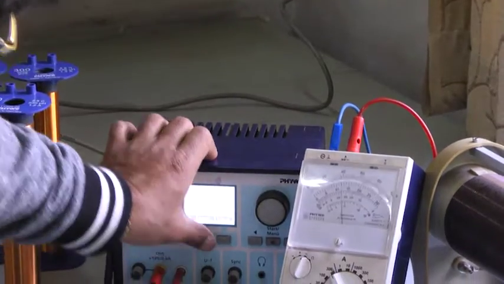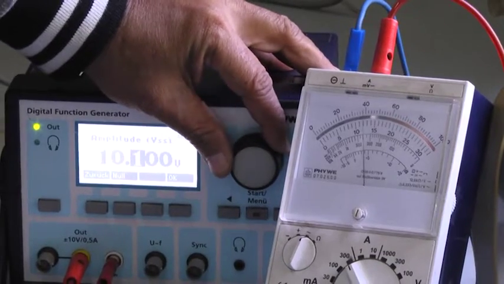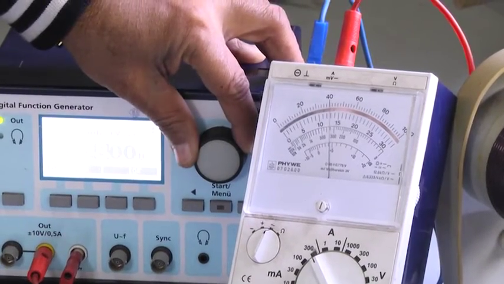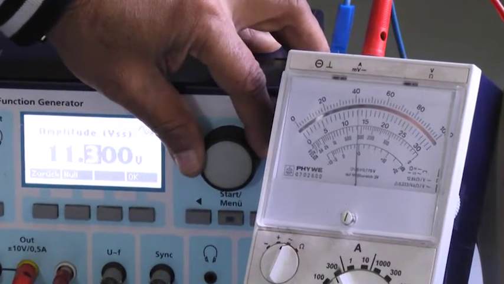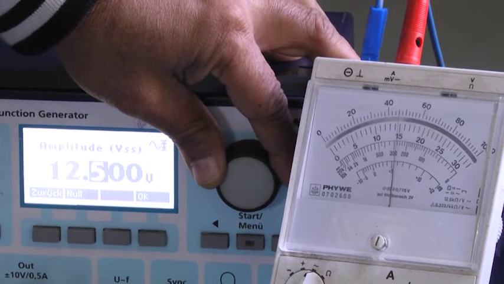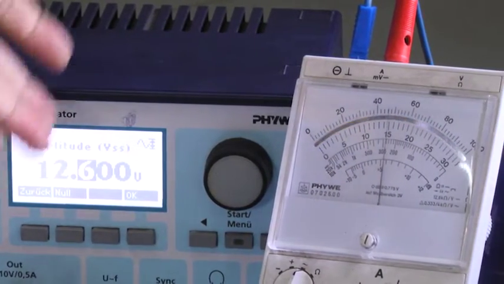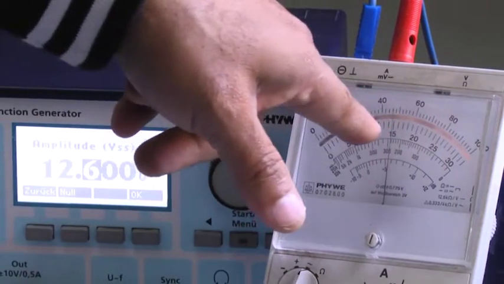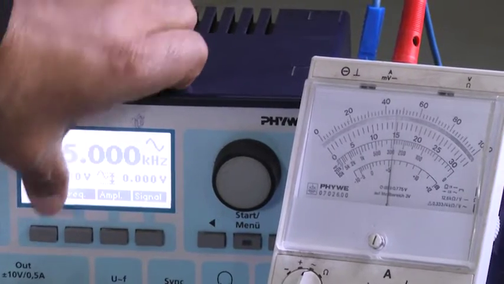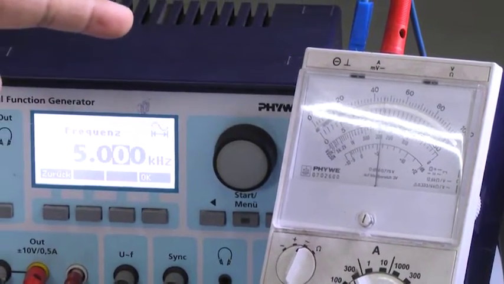So let me go to amplitude, and it was 10 volt earlier. Now I will increase this voltage to bring it back to the 150 milliampere. You see, it's increasing. I have to change voltage as long as it is going back to the 150 milliampere. Yes, now it is 150 milliampere, more or less. Whatever voltage I need, I have to apply, but the important thing is that the current is 150 milliampere. Let me see whether frequency is at 5. Yes, frequency is at 5 kilohertz. Now current is 150 milliampere.